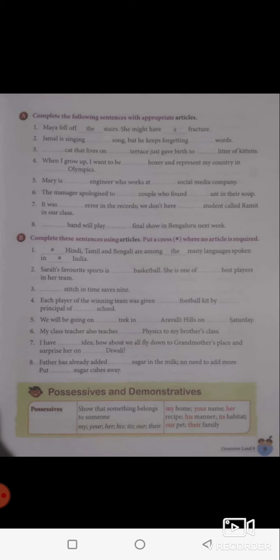The next one is: the cat that lives on the terrace just gave birth to a litter of kittens. So here, the cat that lives on the terrace just gave birth to a litter of kittens. A litter of kittens.